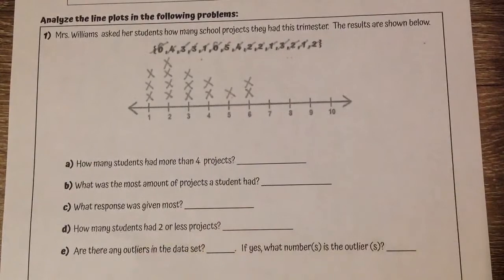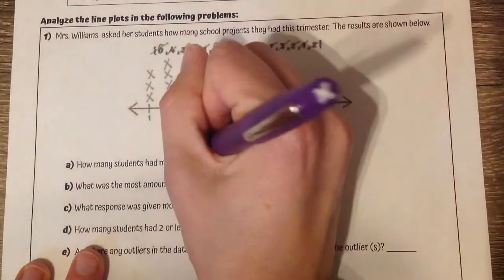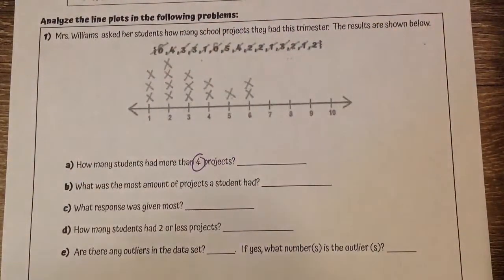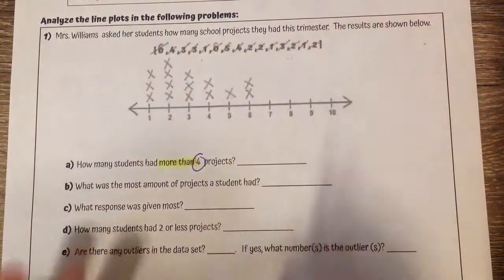So problem 1, Mrs. Williams asked her students how many projects they had this trimester. The results are shown below. How many students had more than 4 projects? First thing, I'm going to circle this number that's given to us, 4, and I'm going to highlight the keyword, more than.